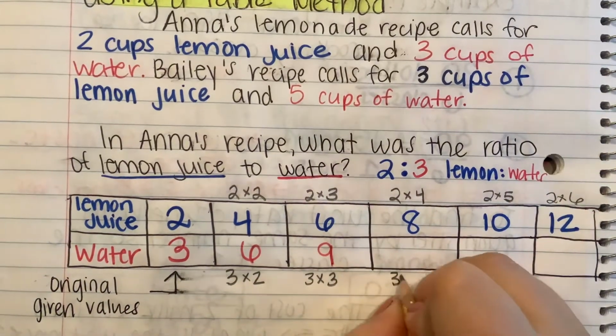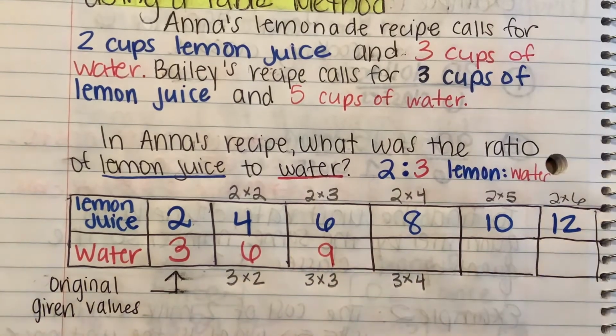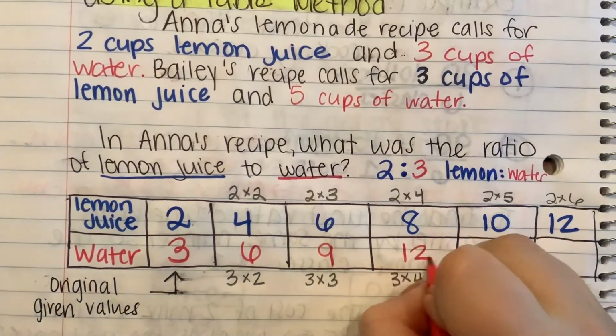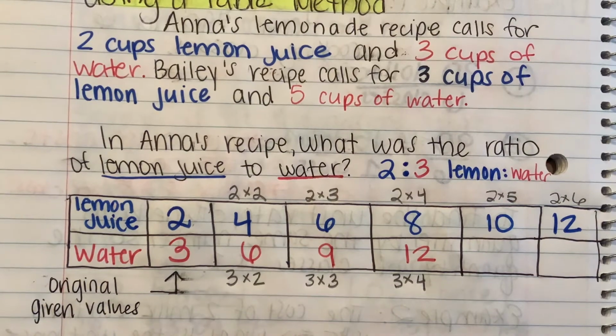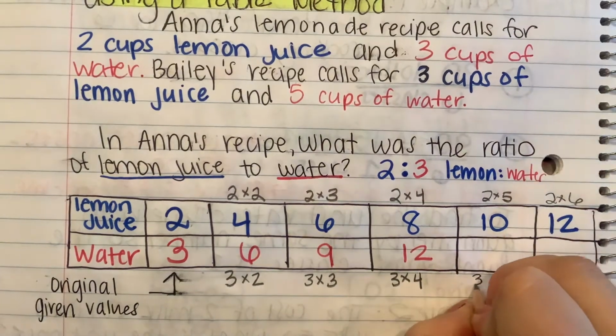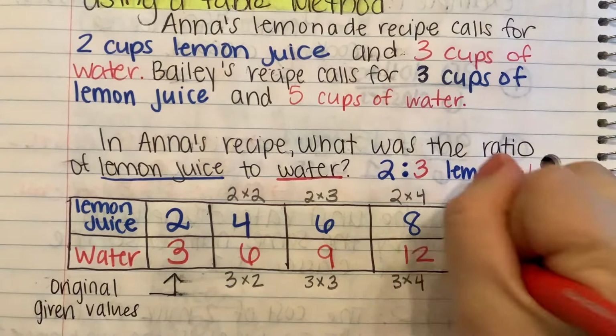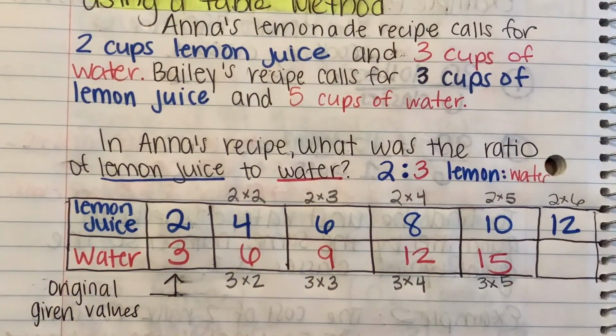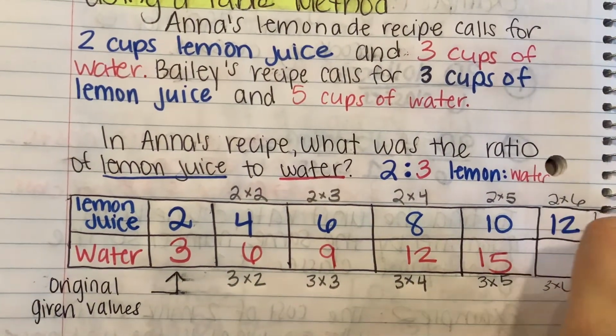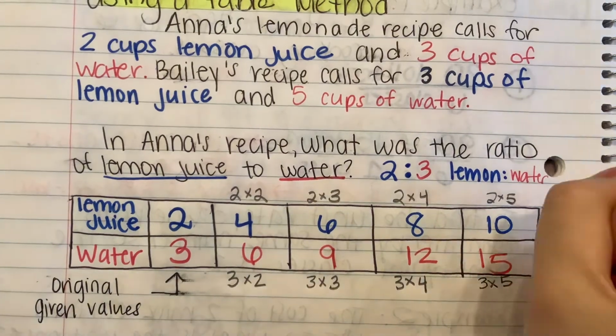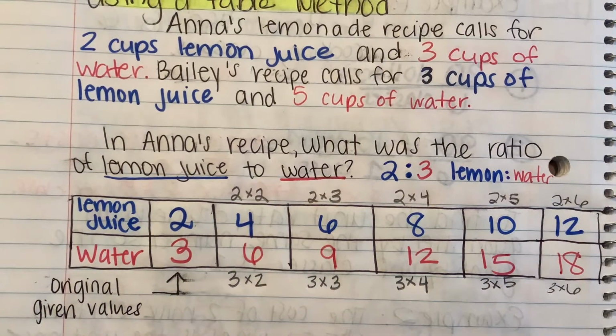Next, my original value 3, and I'm in my fourth box. 3 times 4 is 12. And you should be writing down all of these multiplication problems so you have them for reference in your notes. Repeating the process again, my original value 3 times 5 gives me 15. And last, 3 times 6, because I'm in my sixth box, gives me 18.